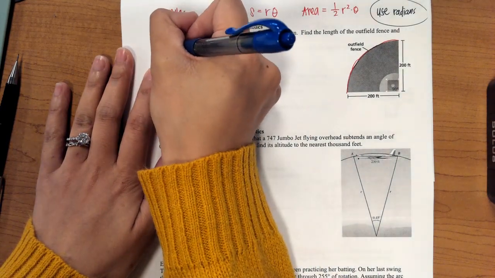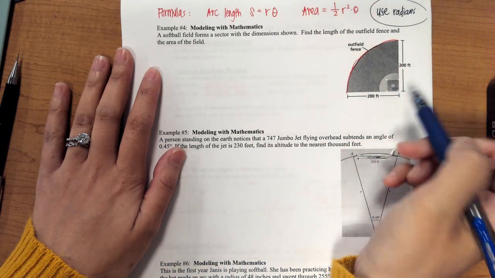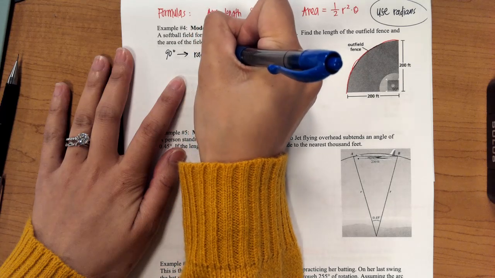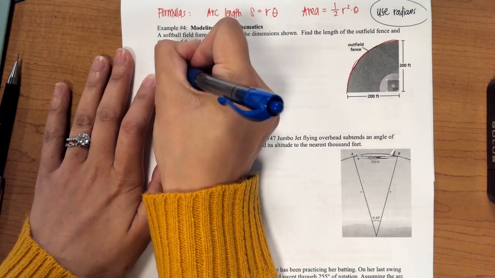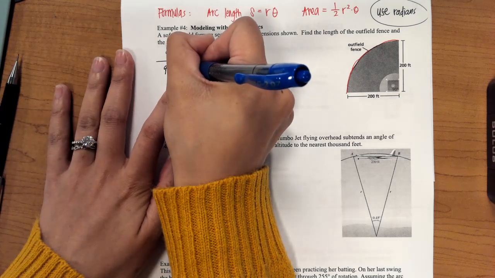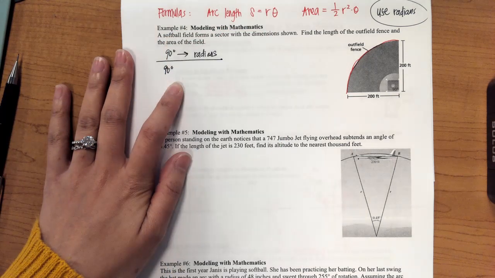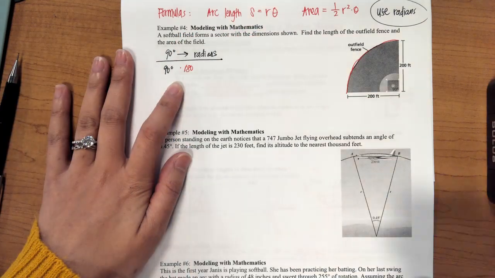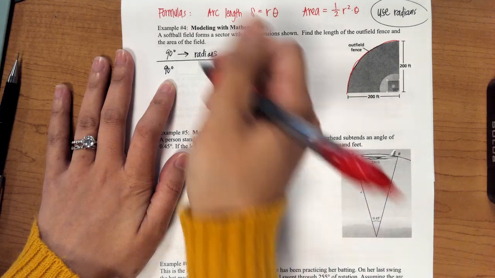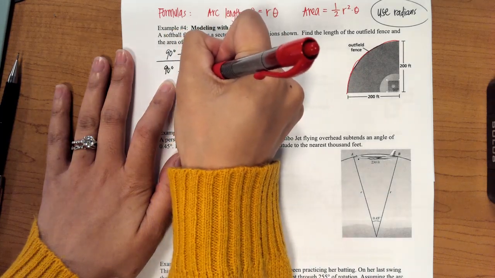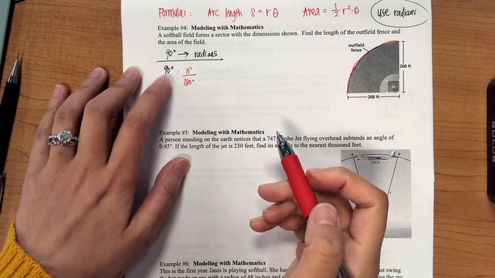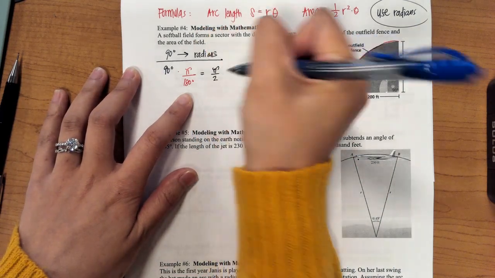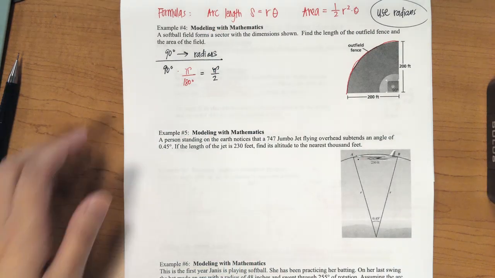So let's convert. This is a 90-degree angle, right? So 90 degrees to radians. We're going to multiply by 180. Oh no, 180 degrees has to go on the bottom to cancel out, right? And then there's pi on top. 90 divided by 180 is 1/2. So it equals pi over 2. Okay, once we have this, we can now move forward.